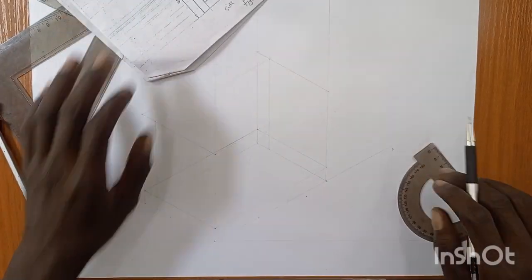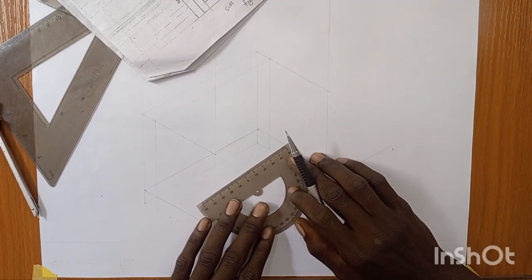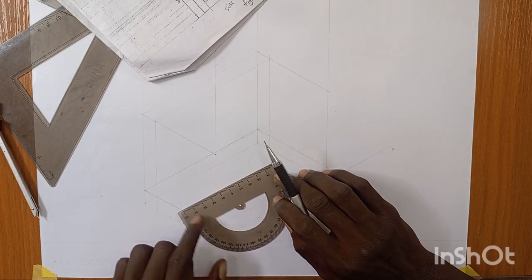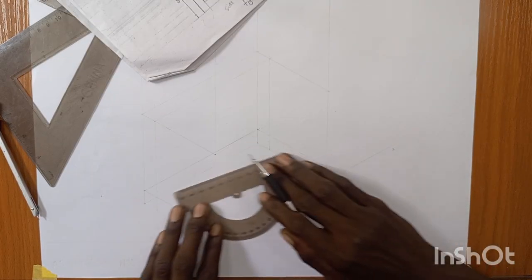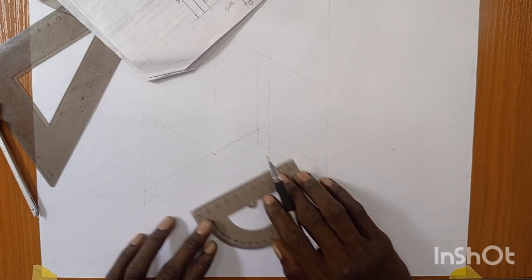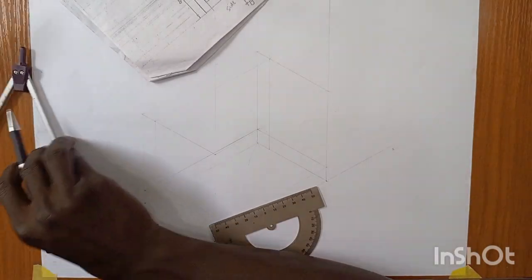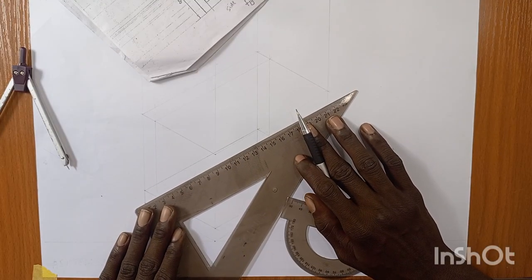You know, the total length is 126. Therefore, we are going to measure 63. So now I will measure 63. This line also, I have measured 13 here, right? 13 here also, right? And then we'll now connect them. These 2 points which are point 13, we'll now connect them like this.